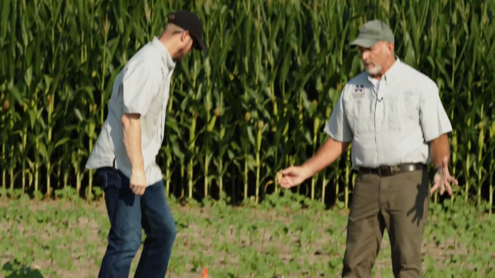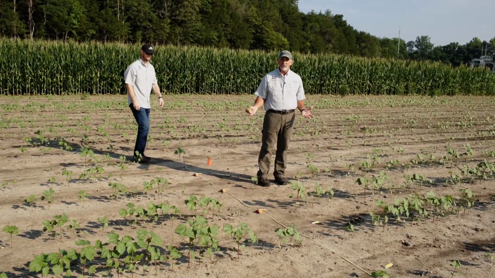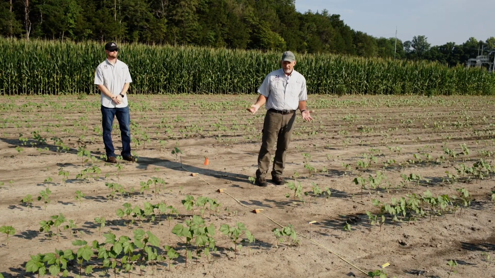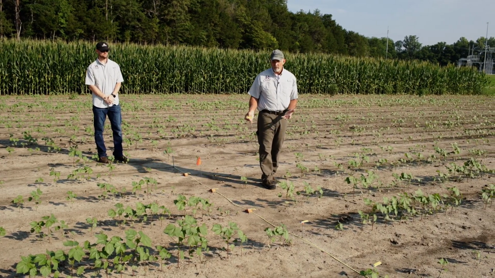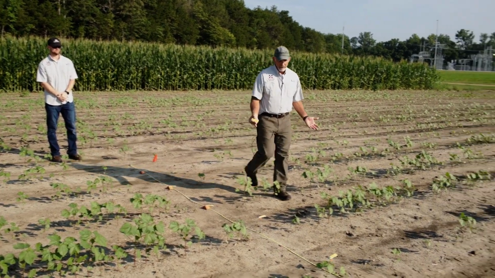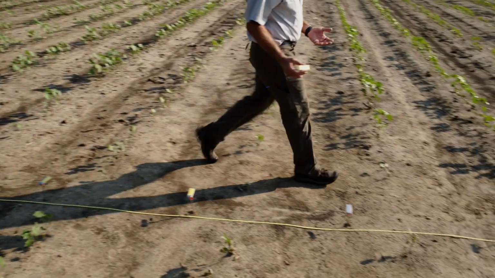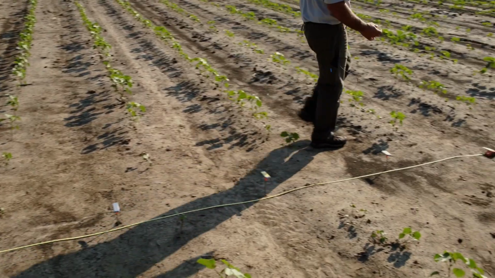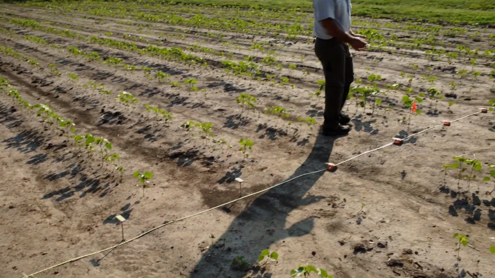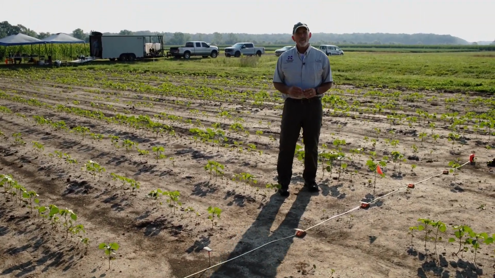Since we know that the cards are 3 feet apart, to estimate the effective swath I can just count the number of spaces here. So we have 3, 6, 9, 12, 15, 18, 21, 24, 27, 30. Our estimated effective swath is about 30 feet.